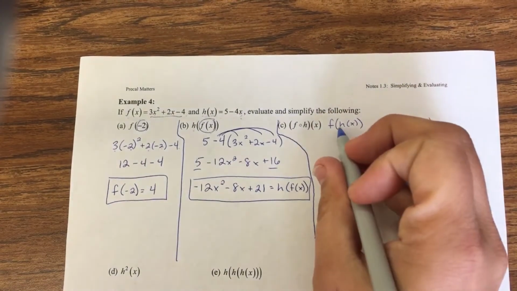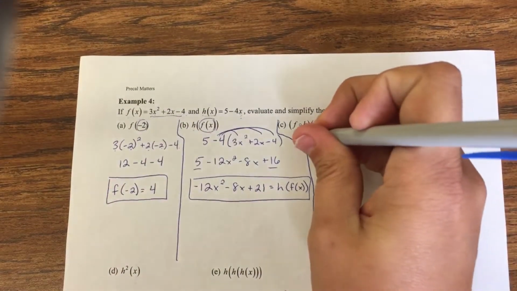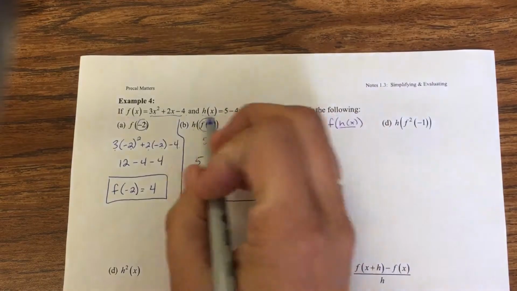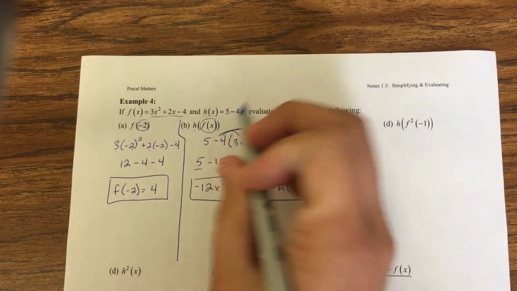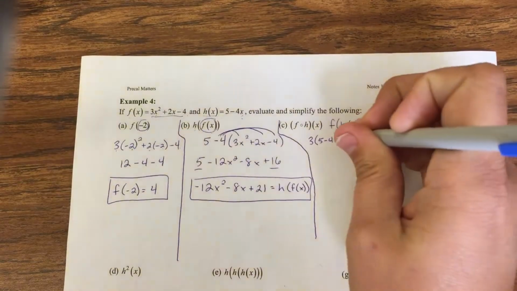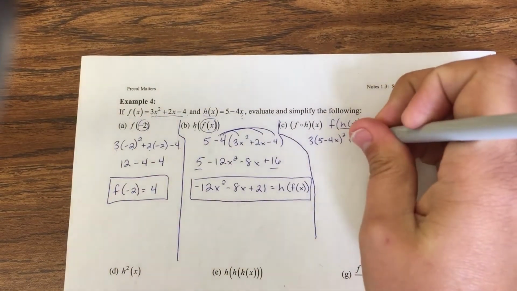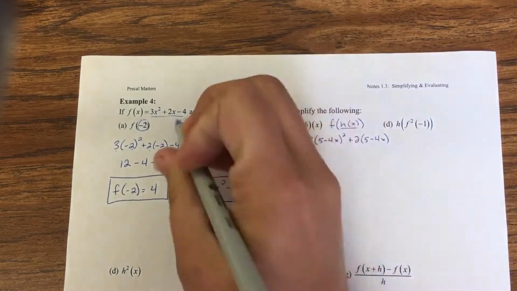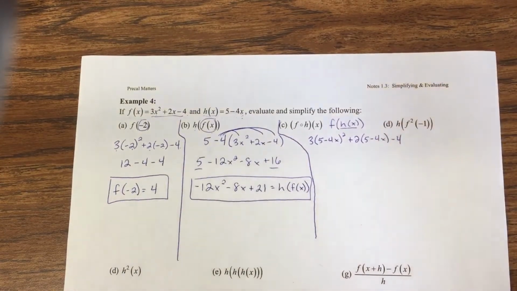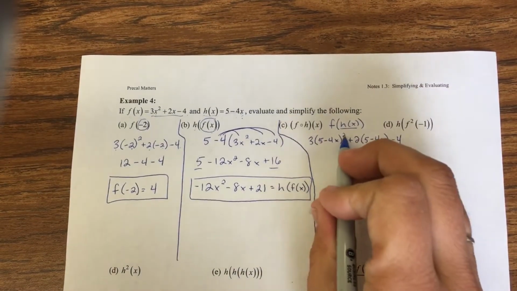So this time they want me to plug the h function into the f function for all of the x's. So this is going to be 3 times the h function goes in for the x's. So this is 5 minus 4x squared plus 2 times, there's another x, so I'm going to plug it in again. 5 minus 4x, and then just the constant of the negative 4.